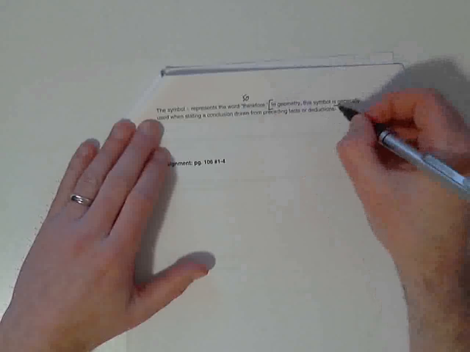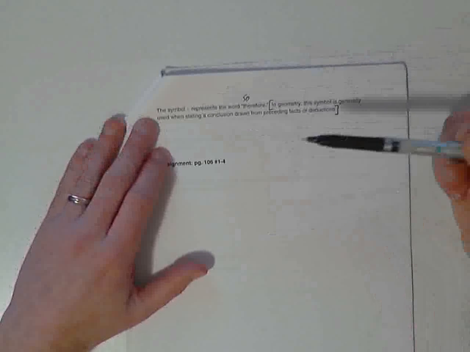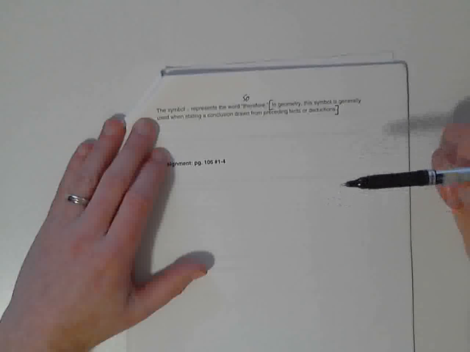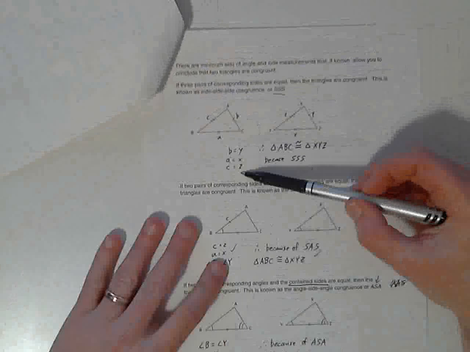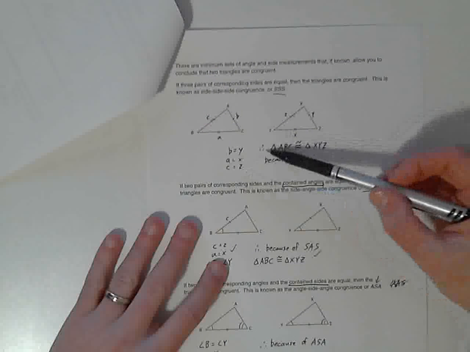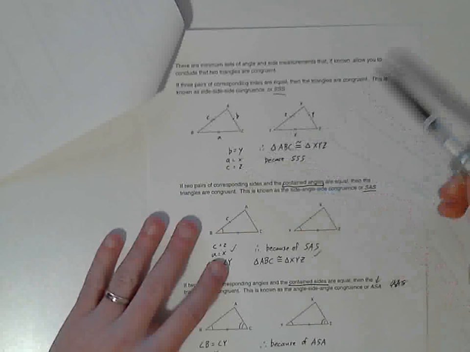It's all about the argument. So we use this symbol when we're reaching a conclusion based on facts we've already established. And that's exactly what we were doing here, right? We said, here are the facts, and because of these facts, therefore I can do this because of this argument. So it's all kind of drawn together.